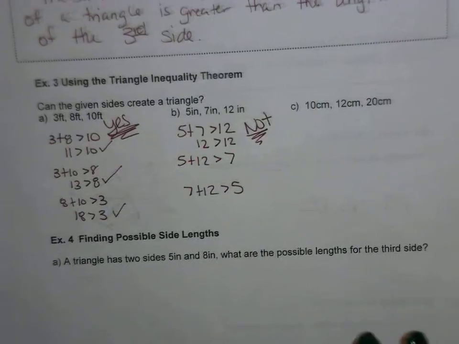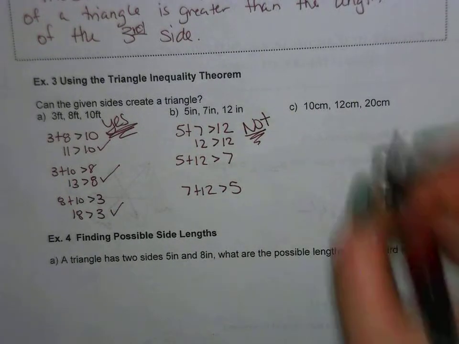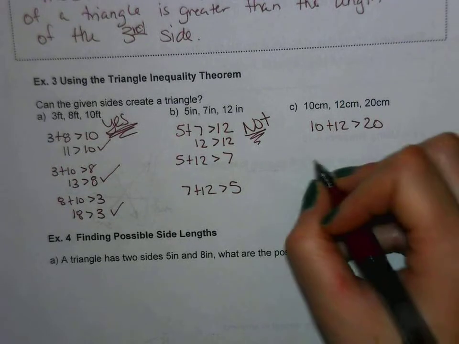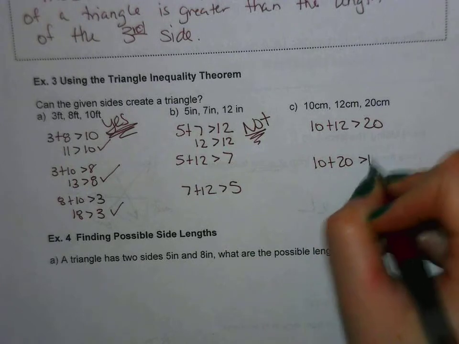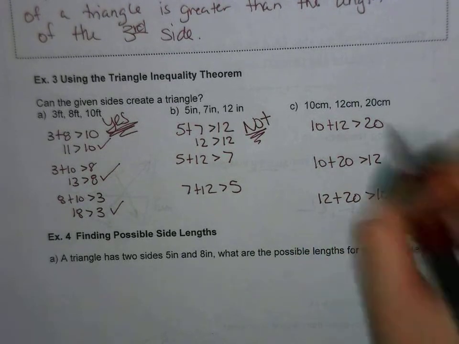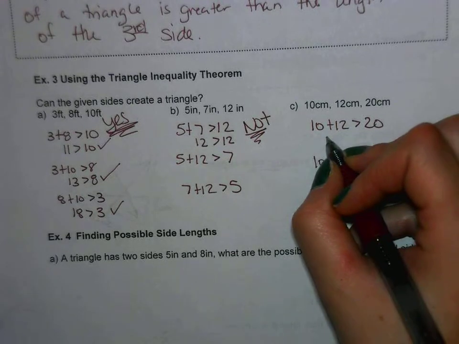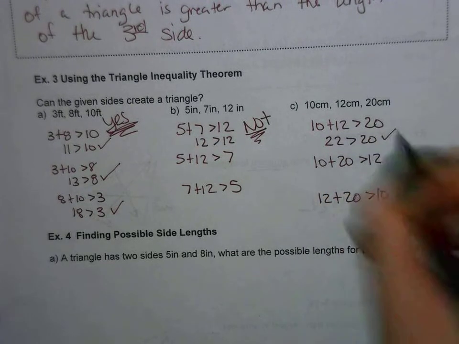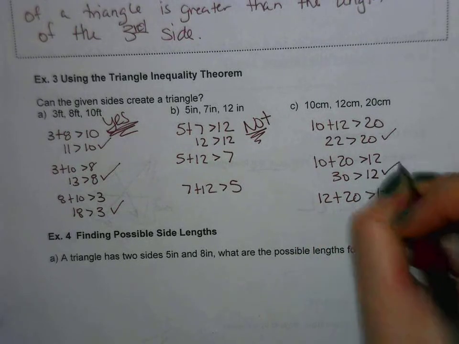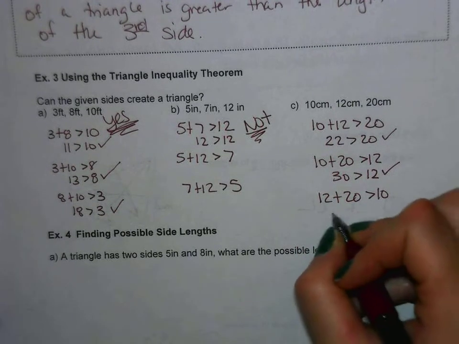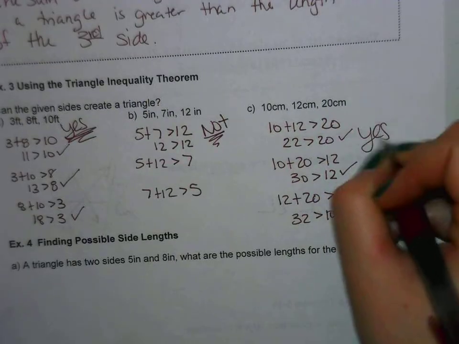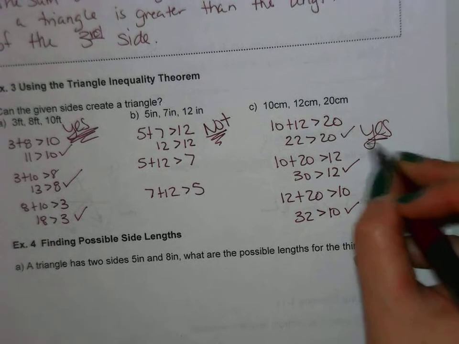So let's look at the third one. 10 plus 12 needs to be bigger than 20. 10 plus 20 needs to be bigger than 12. And 12 plus 20 needs to be bigger than 10. So 10 plus 12 is 22, and that's bigger than 20. 10 plus 20 equals 30. 30 is larger than 12. 12 plus 20 is 32, and that is bigger than 10. So yes, these three lengths can form a triangle.